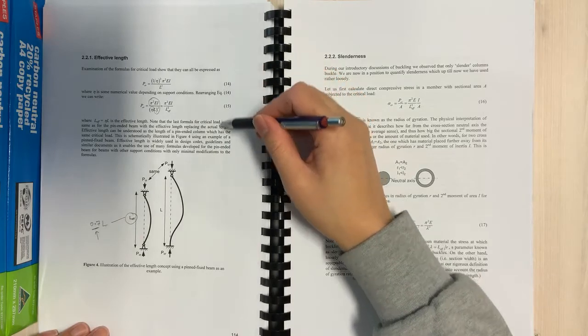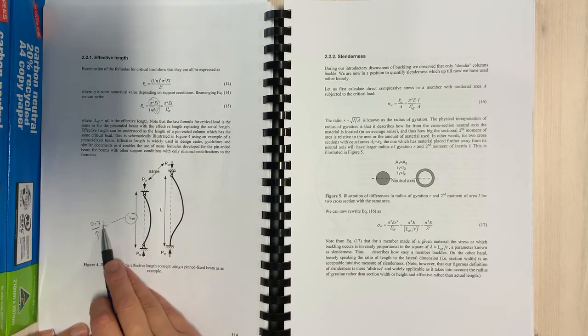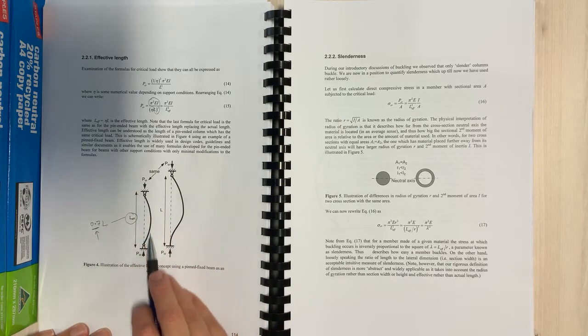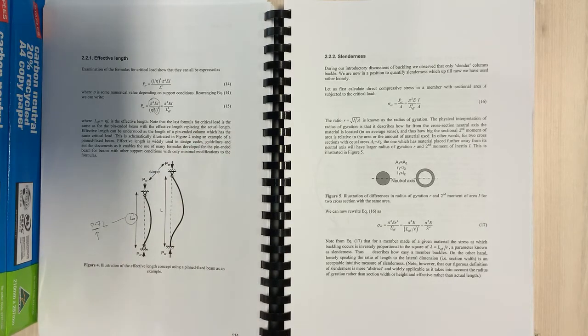So this explains how you then relate the same elastic critical buckling load to an effective length of 0.7, so that we can all use exactly the same equation, the same original Euler equation, and it's just a case of changing the effective length factor.